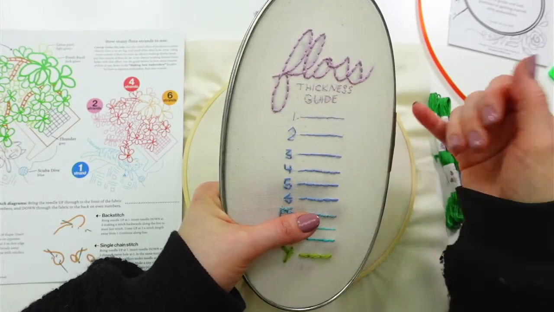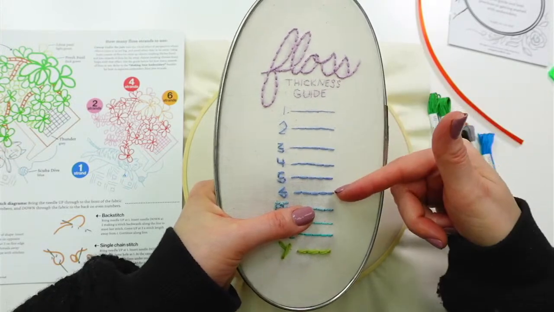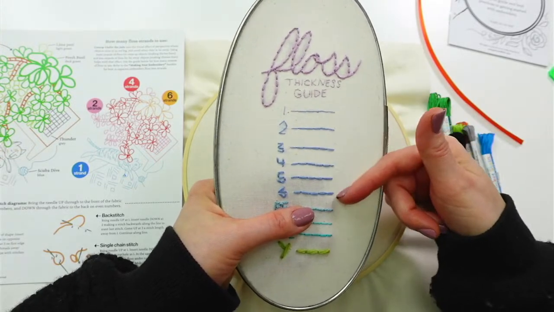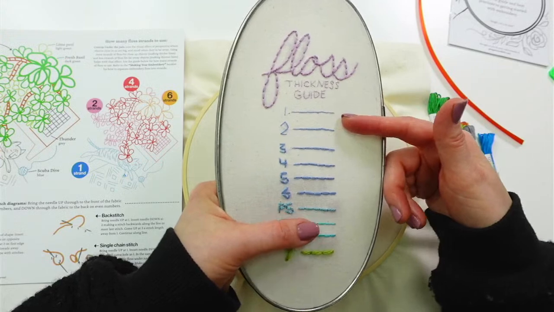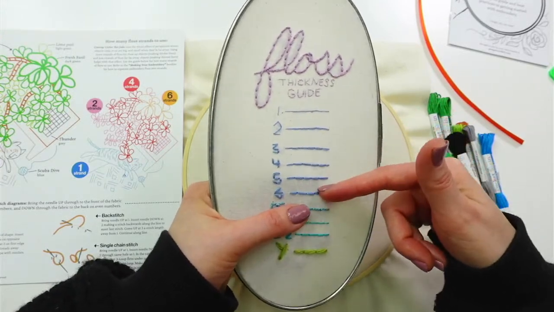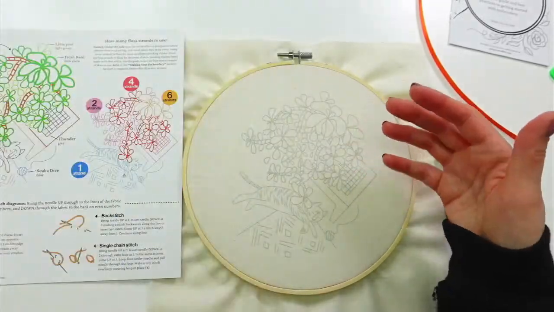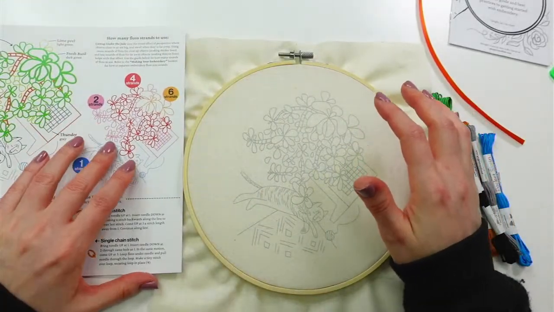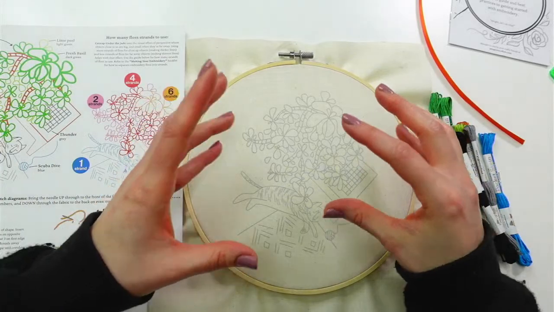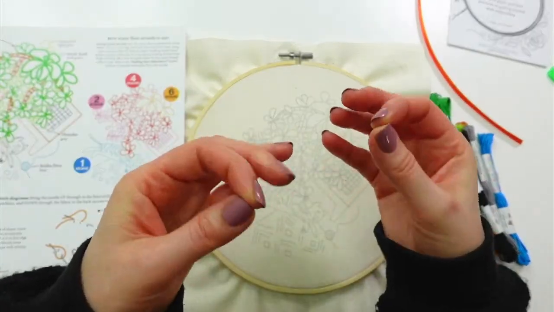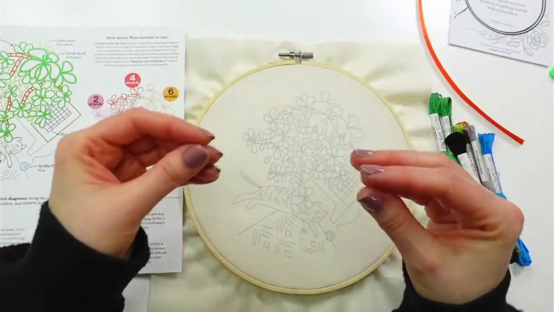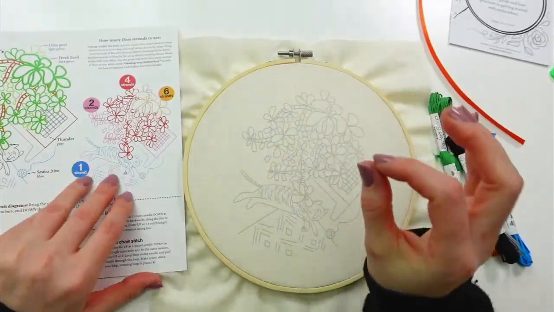So I kind of have this nearby always, just to keep in mind the different look of different strands, even within the same stitch. So we're going to play with that a little bit today in this design, and how we're playing with it is that things that are closer to our vision, I'm going to make thick, and things that are farther away, I'm going to make thin.